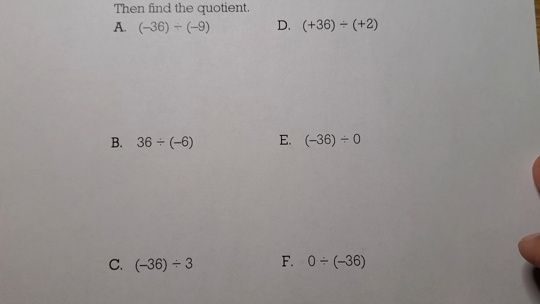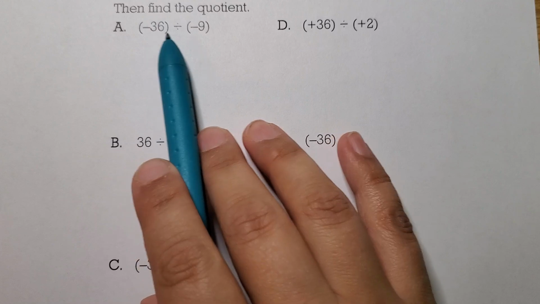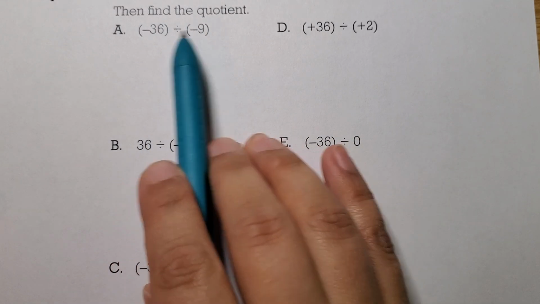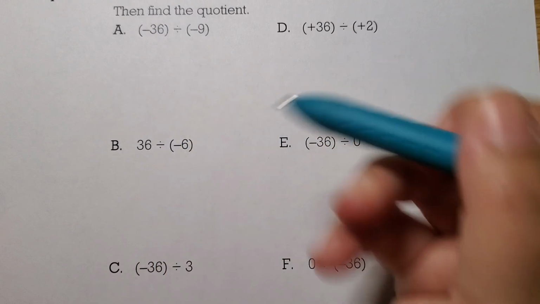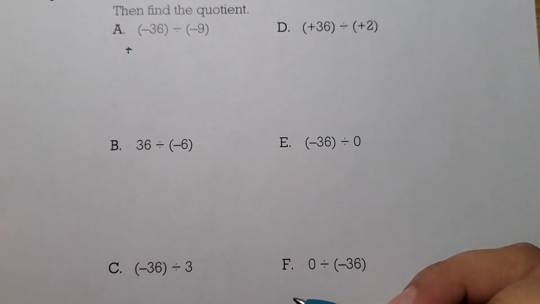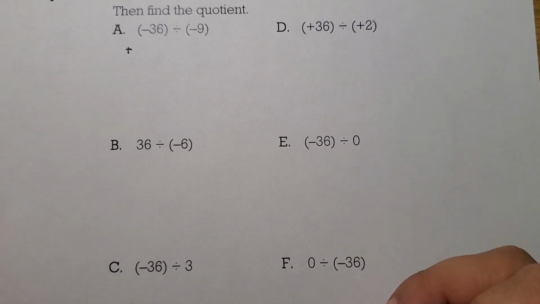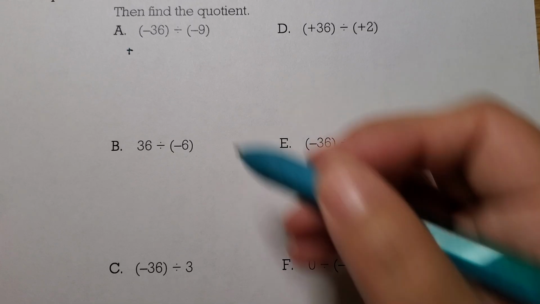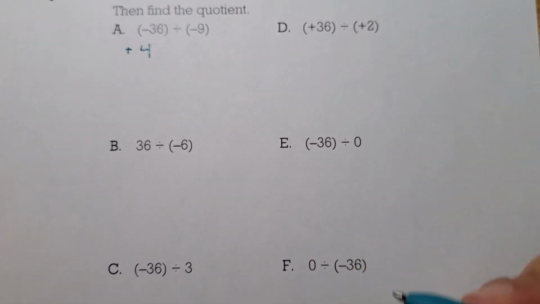So for this first one, we've got a negative 36 divided by a negative 9. The signs are the same, so our final answer is going to be positive. And then I ignore the sign and just say, how many times does 9 go into 36? So 9 goes into 36 4 times.